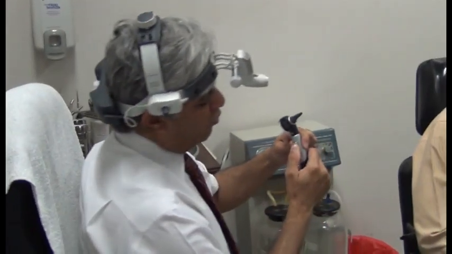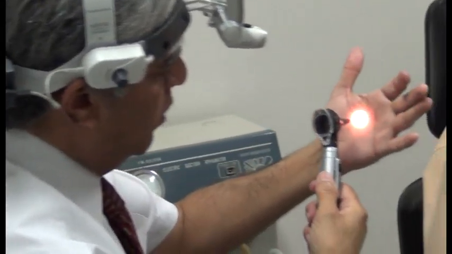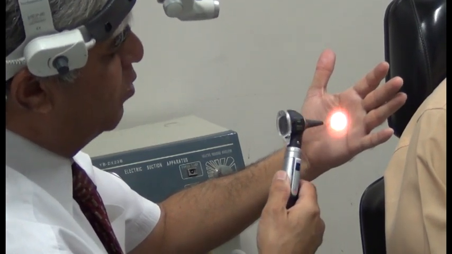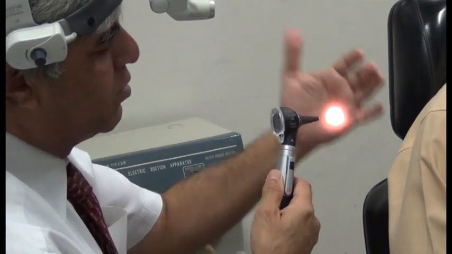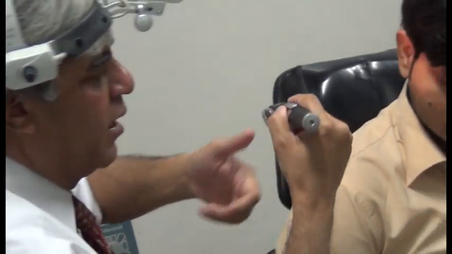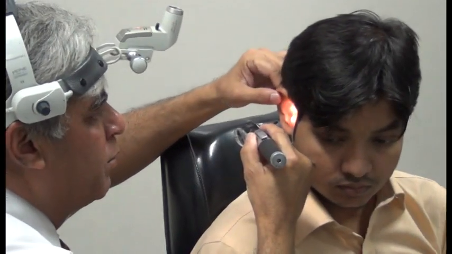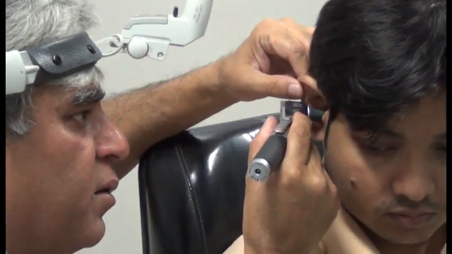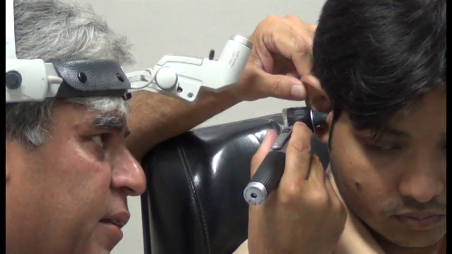So you switch on from here. There is a small button there, and then you look in on your palm, so that you ensure that the intensity of the light is good and your batteries are charged. Okay. And then again, as I said, right ear, right hand. You pull the pinna upward and forward, and then you look inside the ear canal, like that.